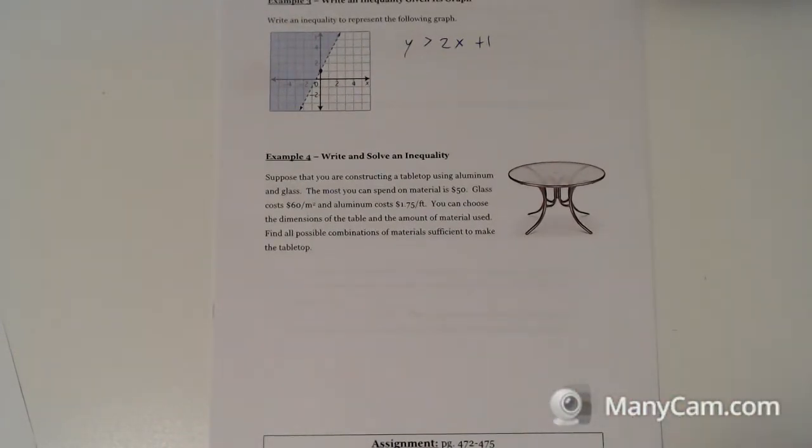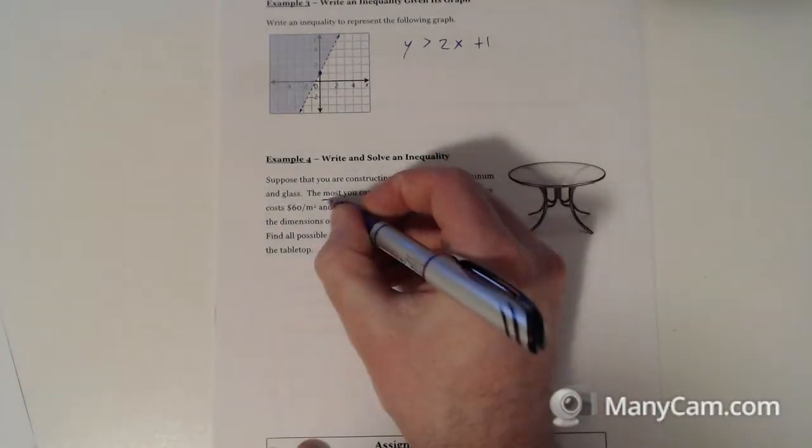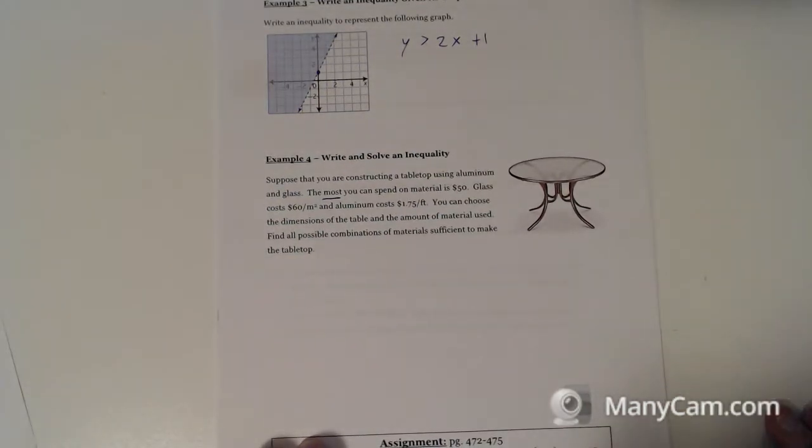Last question. Write and solve an inequality. So these ones become a little bit harder. I always find these kind of confusing, because I usually like to think in terms of equations instead of inequalities, but let's try and figure it out. So, suppose that you're constructing a tabletop using aluminum and glass. The most you can spend, that means we're going to be looking to spend less than the maximum amount.